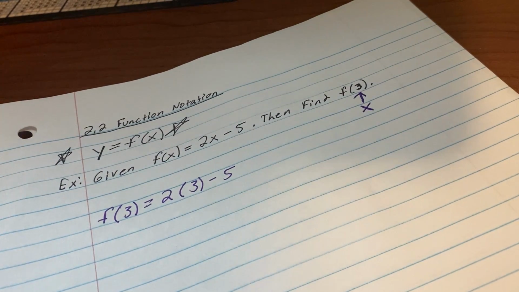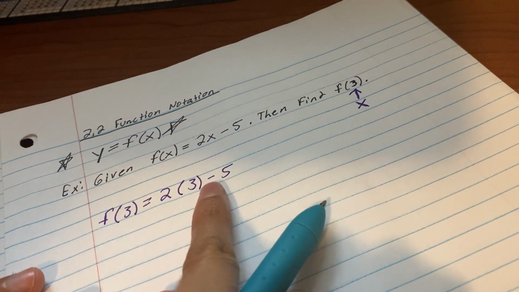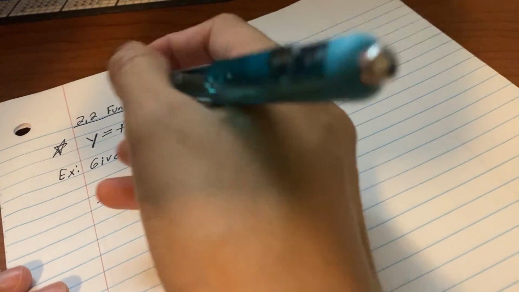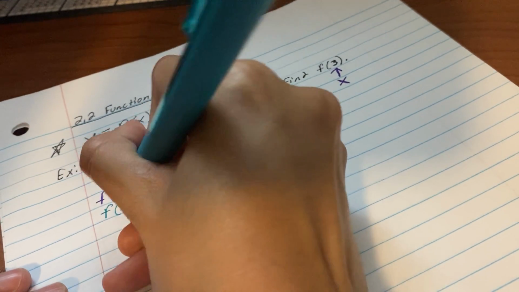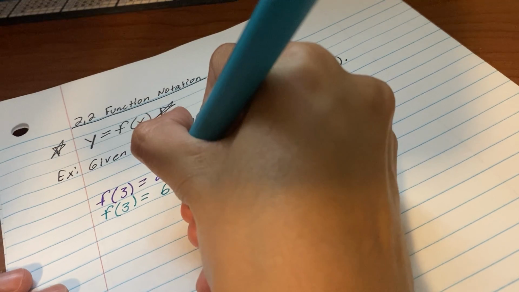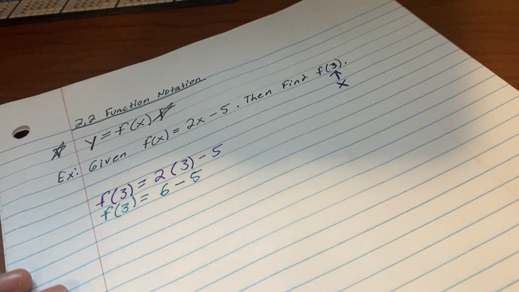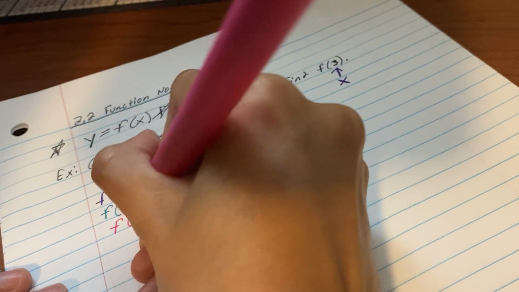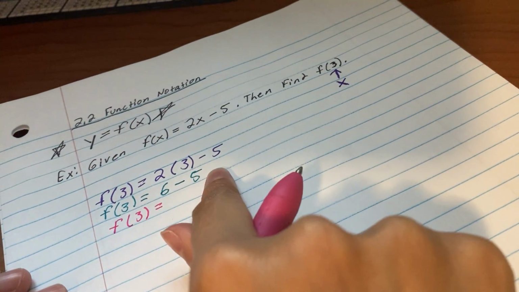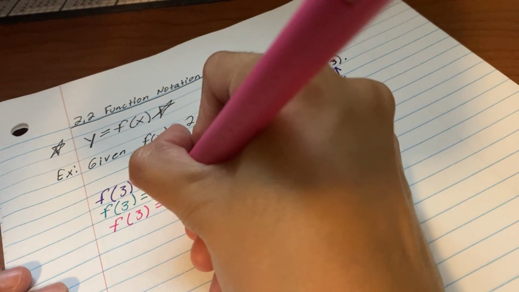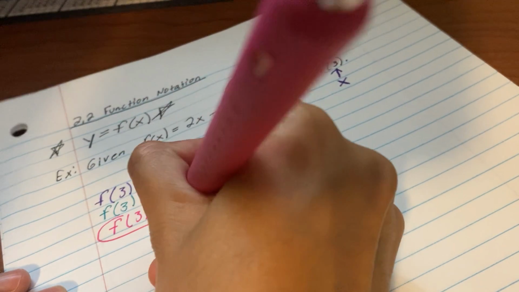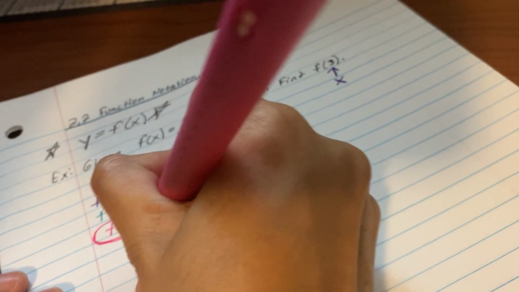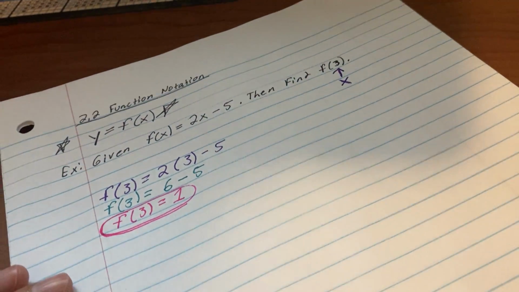So I'm going to start by solving 2 times 3 because that's what PEMDAS tells us to do. So f of 3 equals, and then 2 times 3 is going to give me a 6, and then minus 5. The minus 5, I just brought down. Once you do that, I'm going to do my subtraction, which is going to be f of 3 equals 6 minus 5, which is going to be 1. And that's going to be your answer. So your answer is f of 3 equals 1.